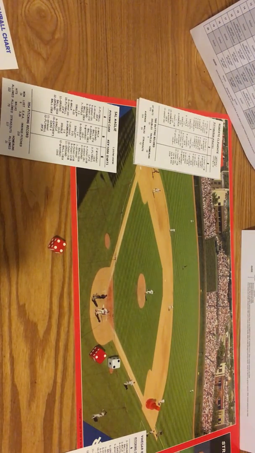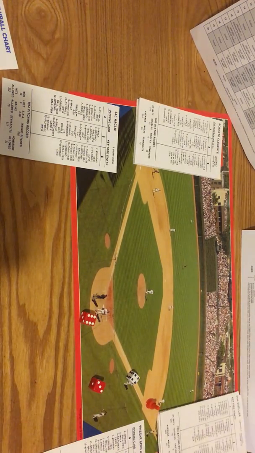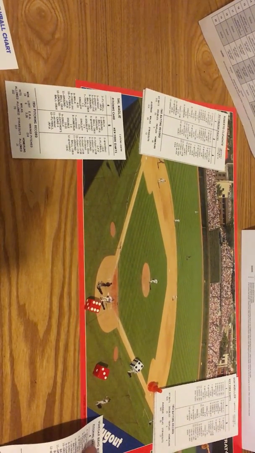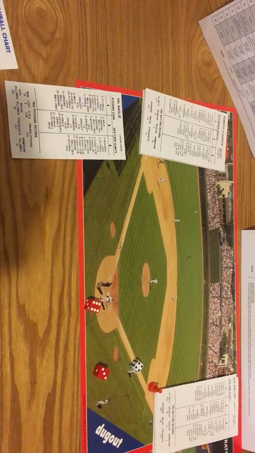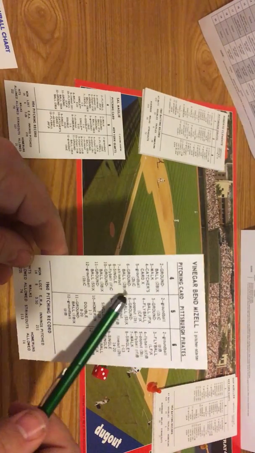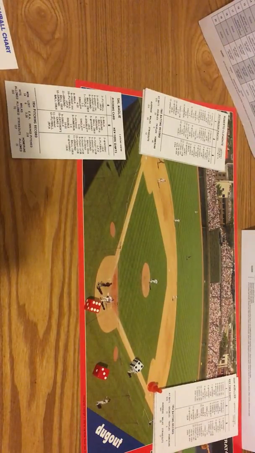With Lockman on first, Don Mueller coming up to bat. 4 and 9 puts us on Vinegar Bend Mizell's card here. 4 and 9, a fly ball out with a C, which means Whitey Lockman stays put.